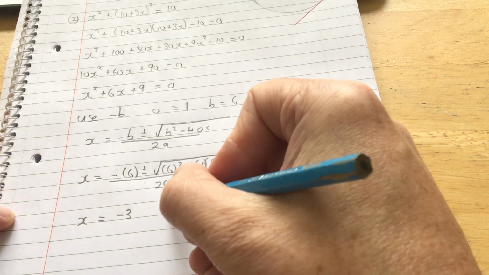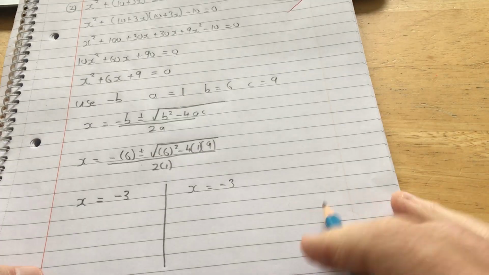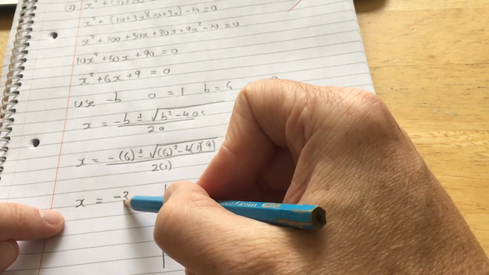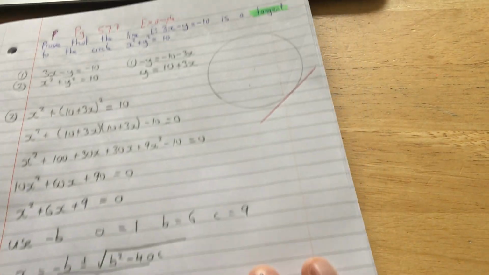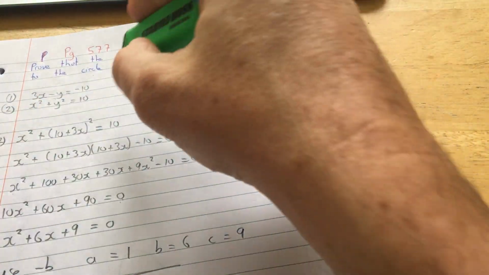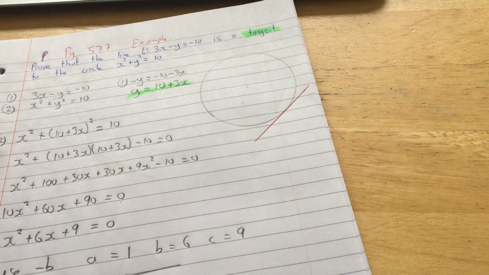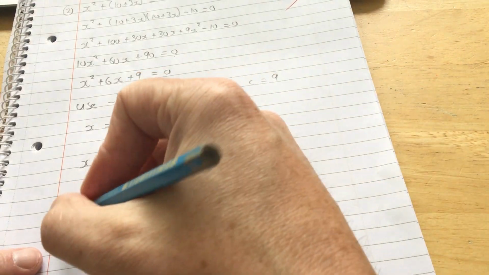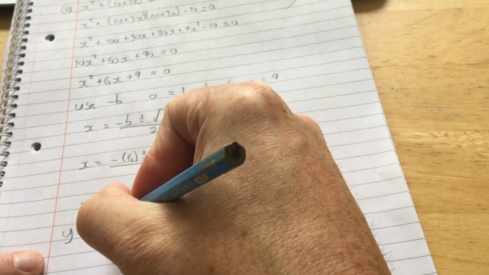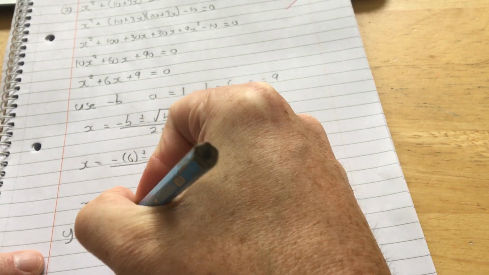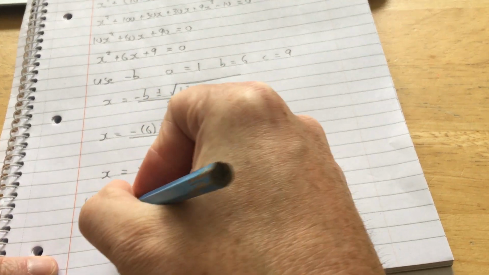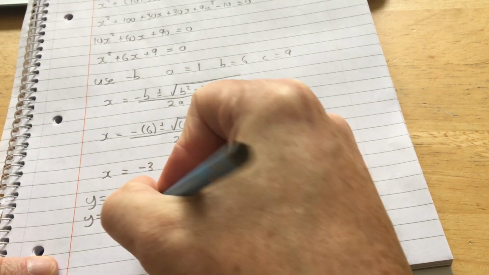Okay, so then you go and find your y coordinate, like in all simultaneous equations, because this is a simultaneous equation. Once you've found x, go and find y. So remember at the start we did y equals 10 plus 3x. So replace the x with minus 3.